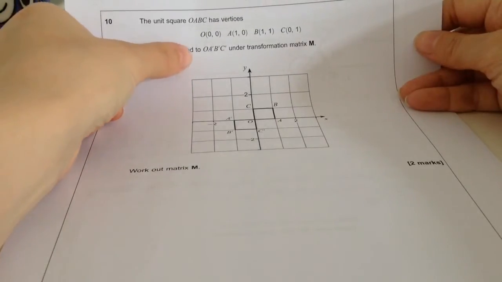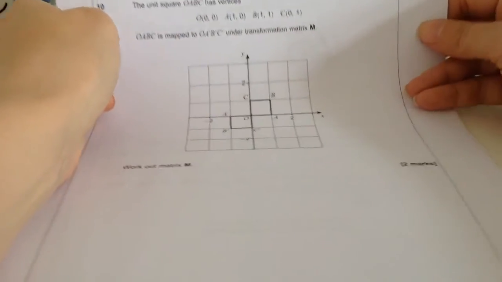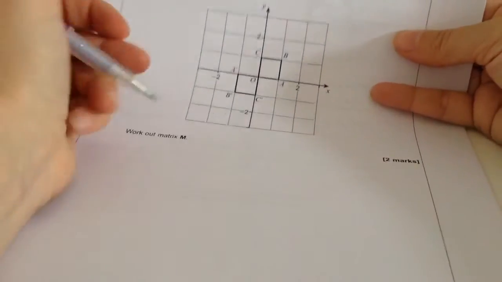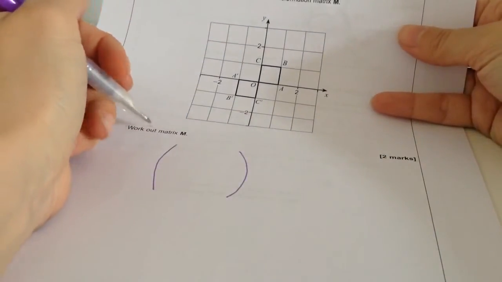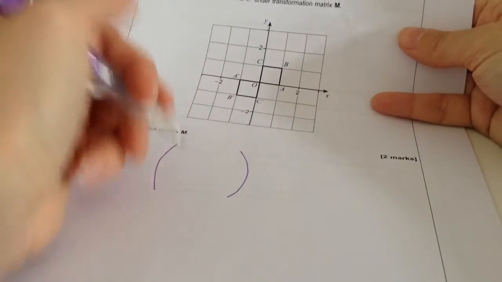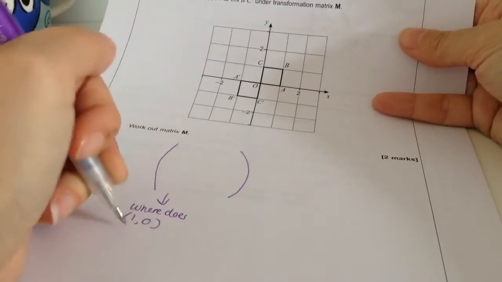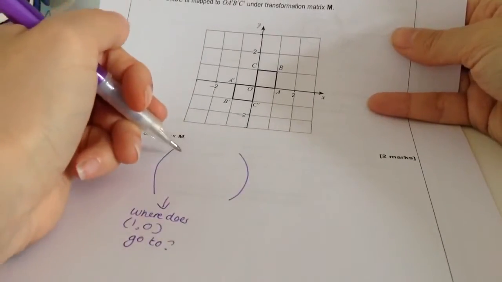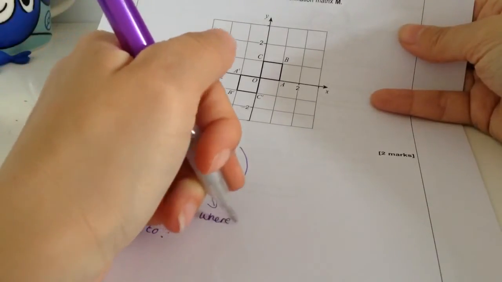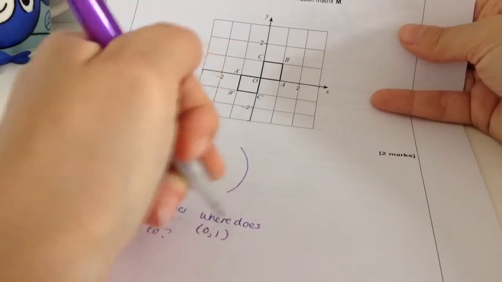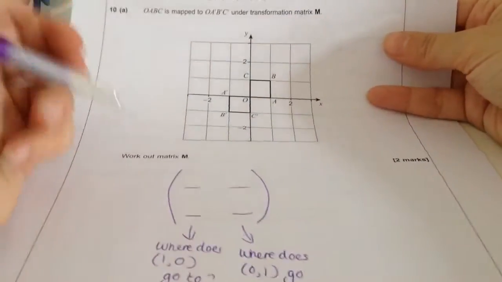OABC is mapped onto O, A', B', C' under transformation matrix M. Work out the matrix M. Okay, so this is really easy because to work out the matrix of a transformation, you just need to know where does the point 1, 0 go to, and you write those coordinates here and here, and where does 0, 1 go to, and you write those coordinates there, and that's the whole matrix.